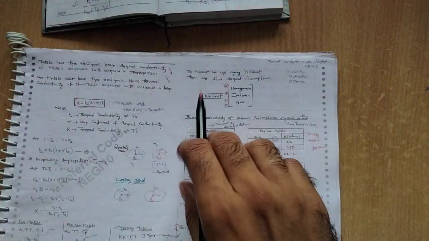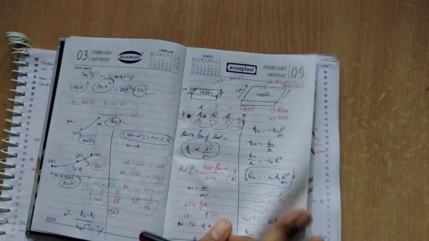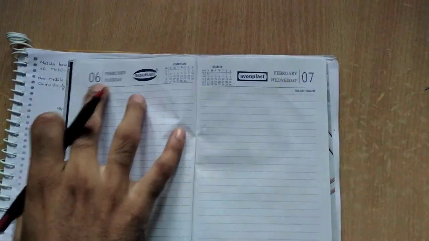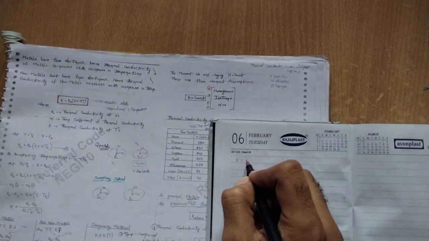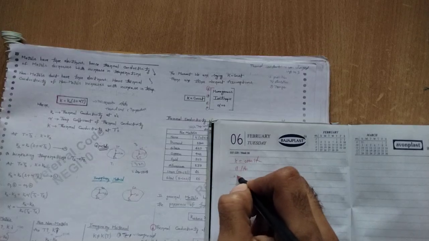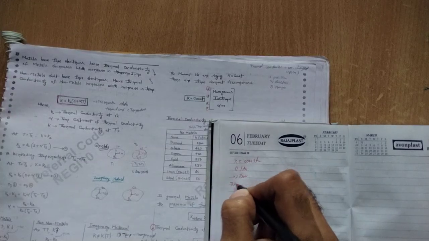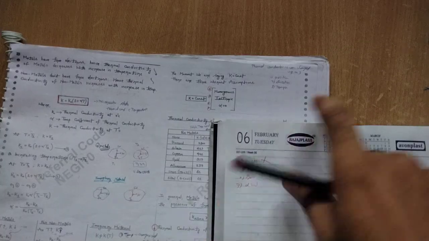The moment we say K is constant, we assume three things. If in the question they have just given that thermal conductivity is constant, the first is that the material is homogeneous, the second is that it is isotropic, and the third is alpha equal to 0. I think you can understand.